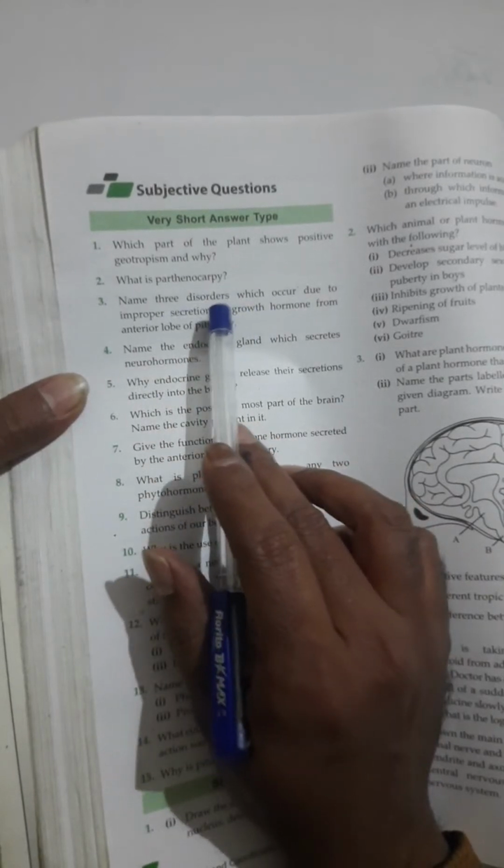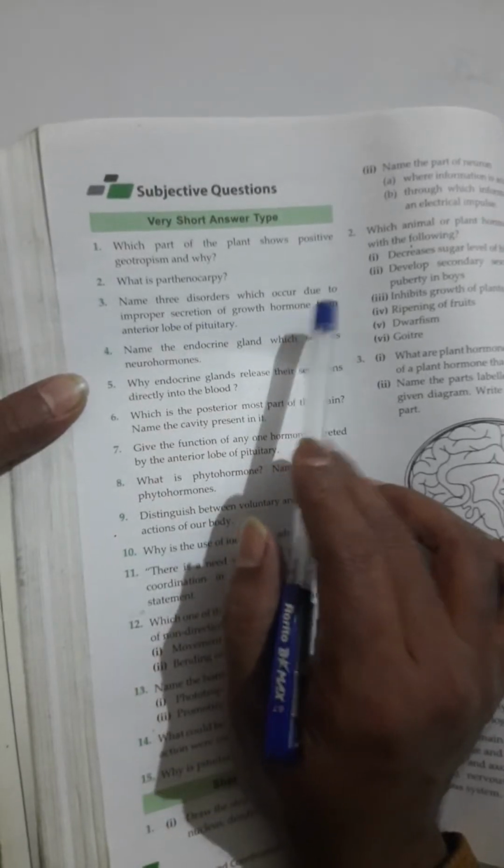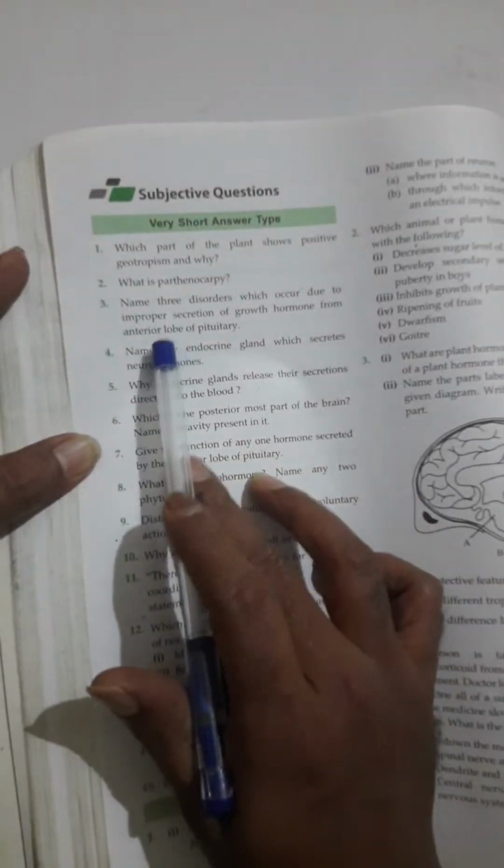If growth hormone is not secreted properly, three disorders will come: dwarfism, gigantism and acromegaly. What is the answer here? Dwarfism, gigantism, acromegaly.